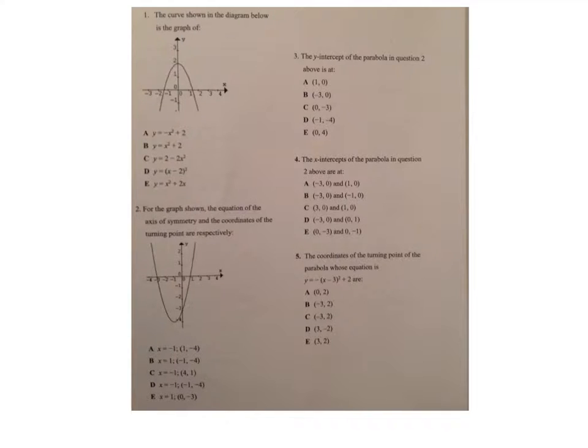Okay, so the first thing I note is that this graph has been flipped upside down. So it's been inverted, which means it's going to have a negative coefficient of x squared. So looking at the solutions, I can immediately cross out B and D and E.